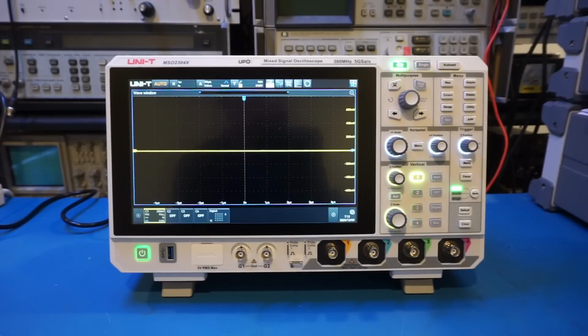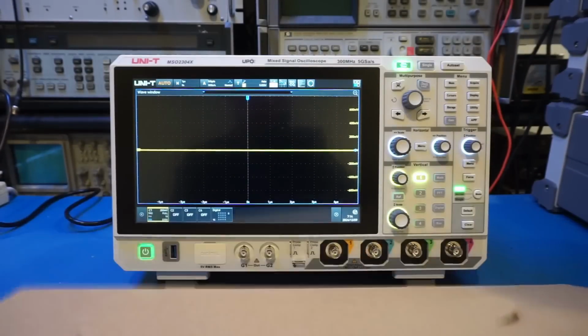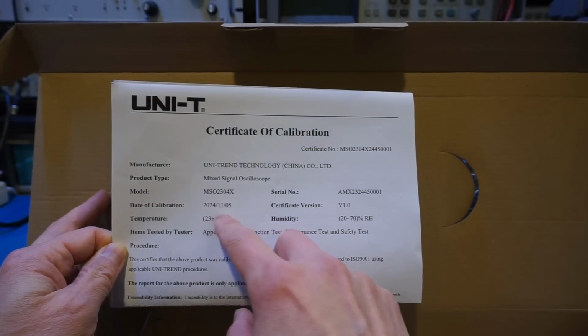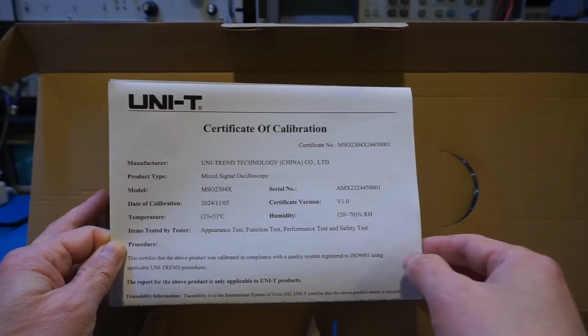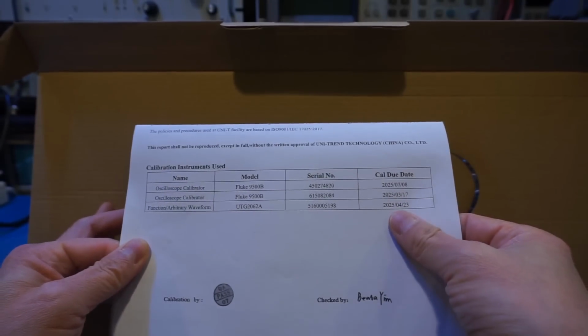Before I forget, let's take a look at what accessories are included with the oscilloscope. And here's a box of accessories. Here is our certificate of calibration, and you can see that it was actually done fairly recently. It was done in November this year. And we can see the instruments used for the calibration here.